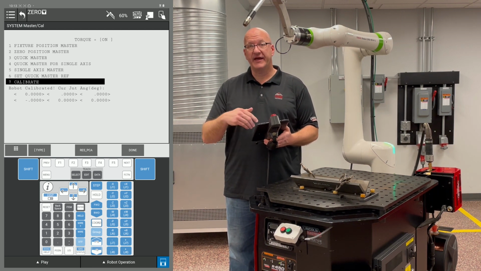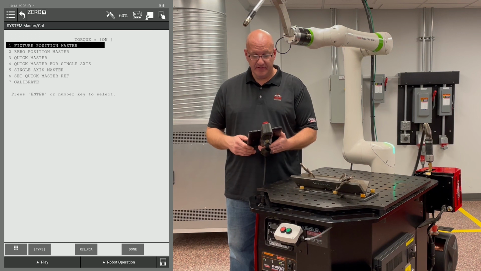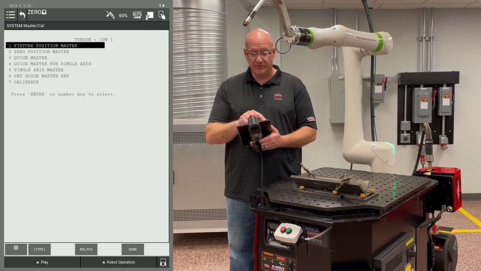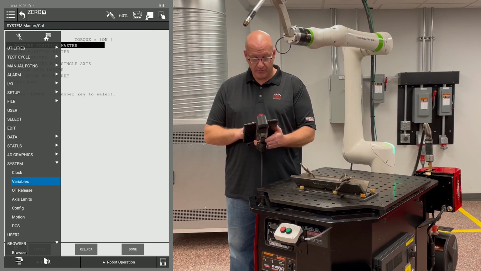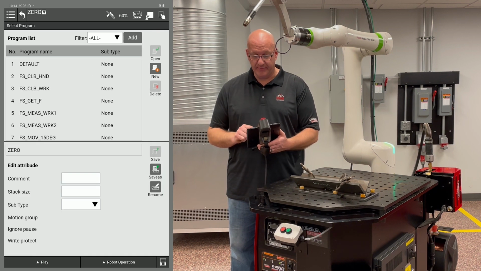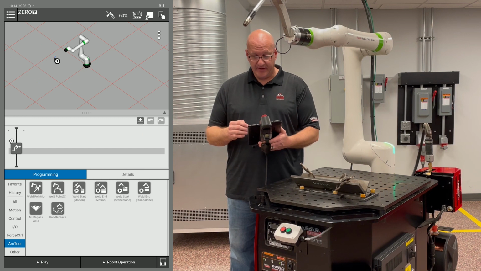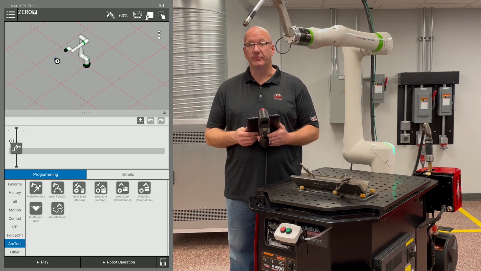So now we want to get back into our editor screen. So we're going to click the bottom right icon to turn the keys off. We'll go to the top left-hand corner and click on our menu. We're going to minimize this menu with the icon on the very bottom left. We'll go to Teaching and select Program. We'll go to Editor. And now we're back at our editing screen, and we're ready to go from there.